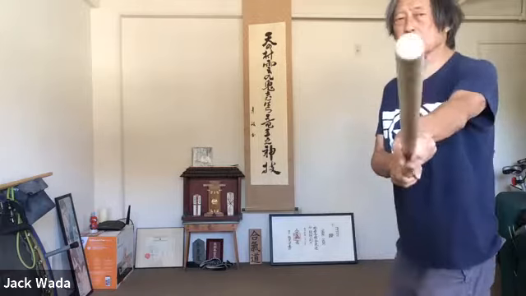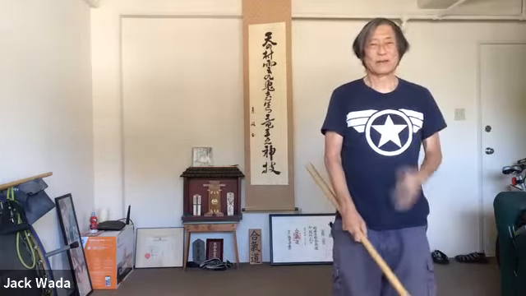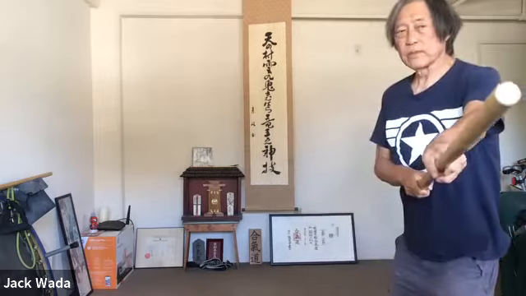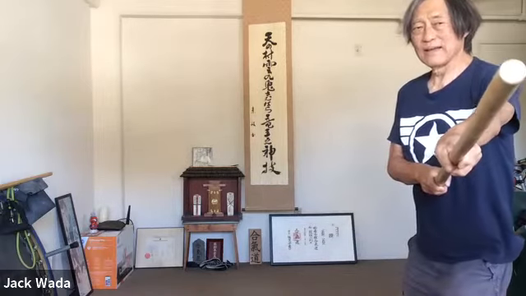With the spirit point, you can rake up and then go that way. Now, if somebody's wearing armor, that doesn't necessarily work. But they're coming at you, boom, armpit. That can pierce the armor.